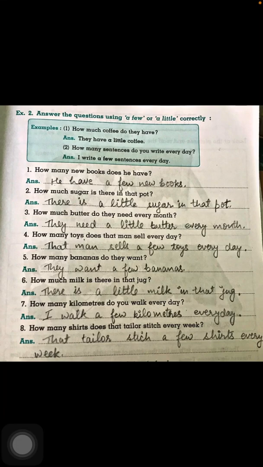Okay, now the third one: how much butter do they need every month? Here they are talking about butter. Butter we cannot count, so they need a little butter every month. Now the fourth one: how many toys does the man sell every day? Here they are talking about things like toys, and toys we can easily calculate. So here we use a few: that man sells a few toys every day. In a similar way you have to fill 5, 6, 7, 8 in your homework, and you can also write from here if you don't know the answer.